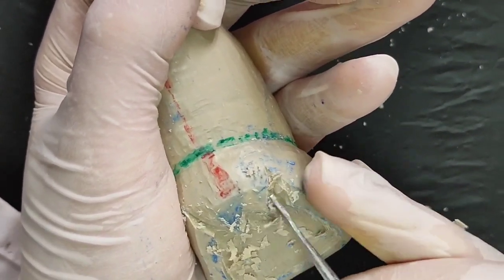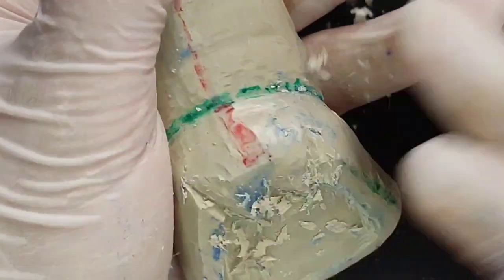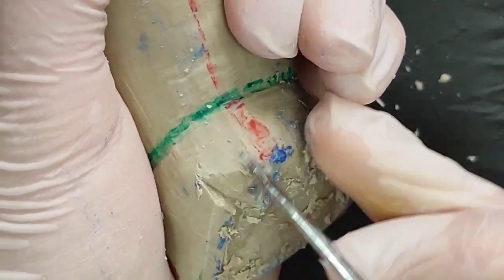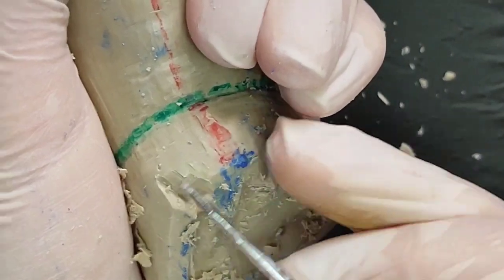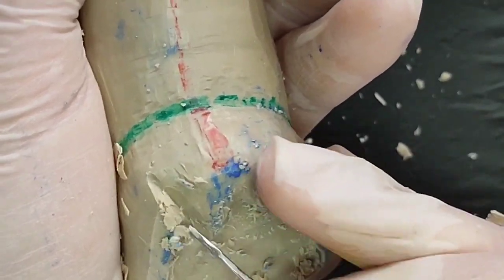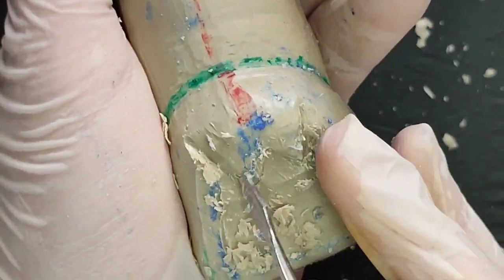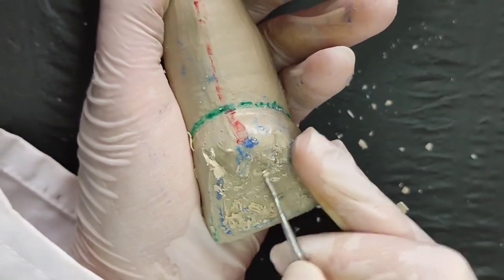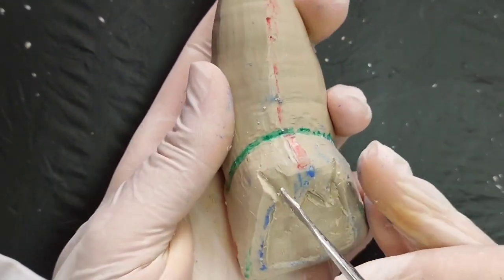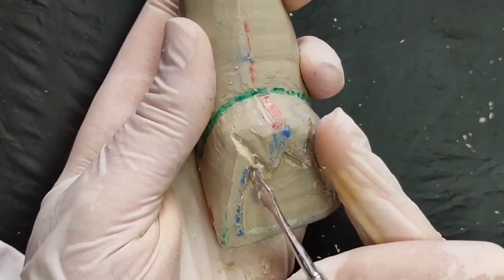In this step, be careful not to touch the height of curvature. We need to find at the end of the rounding the W shape of the cingulum.